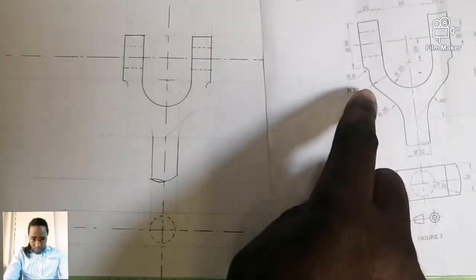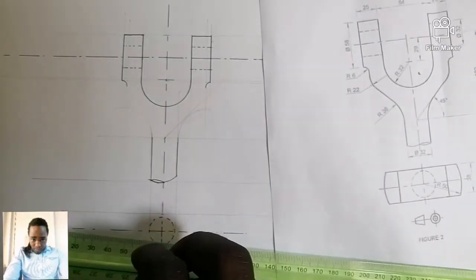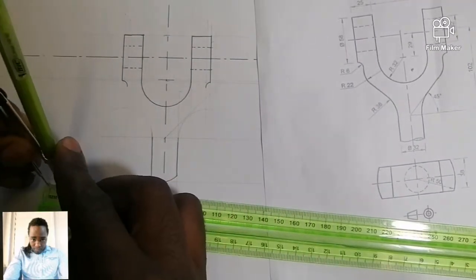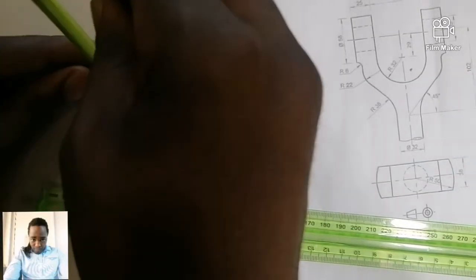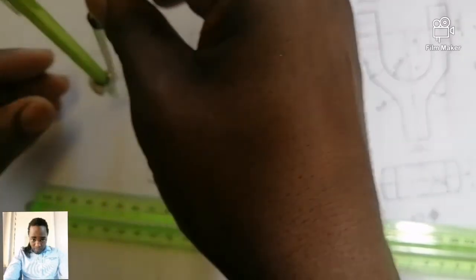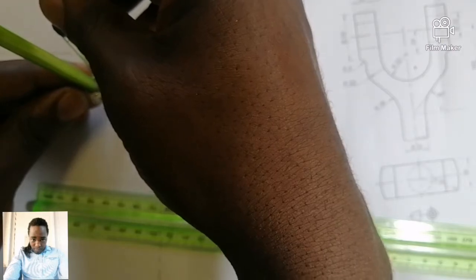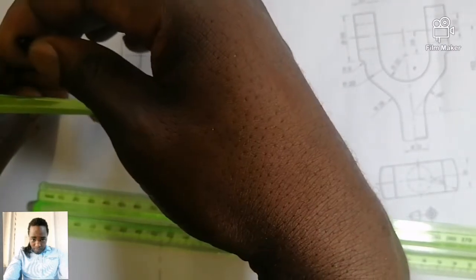So now they are saying this one is radius 22 divided by 2 is 11. There is my 11 millimeter. So which means go back a little bit. This one I can draw it dark.